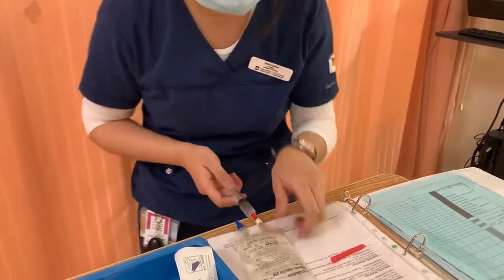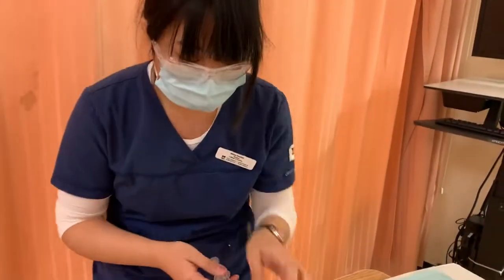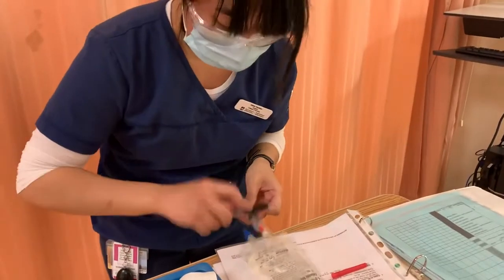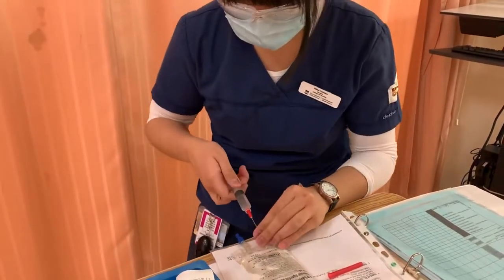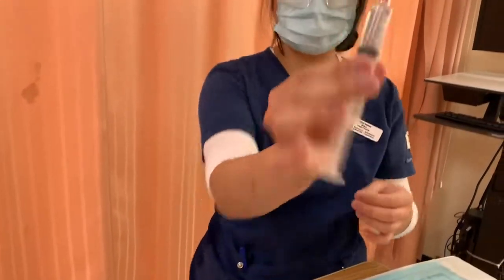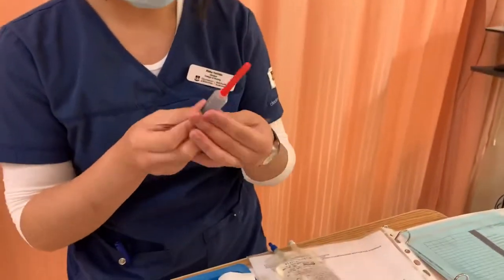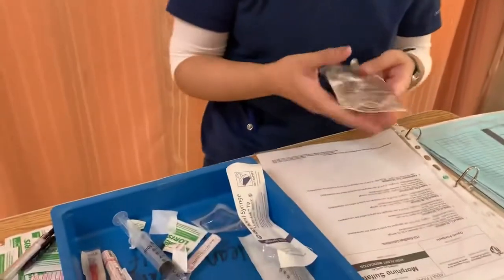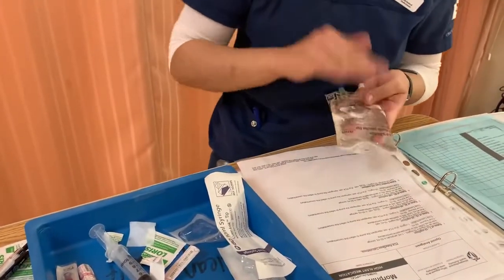I also checked my patient's vital signs prior so that I'll know that it is appropriate to give this medication to them, and their pain level as well. So I got my 5 mLs right there. So we're good. I don't see any air bubbles, so we're good. And that means we have 45 mLs in here, which is exactly what we need.